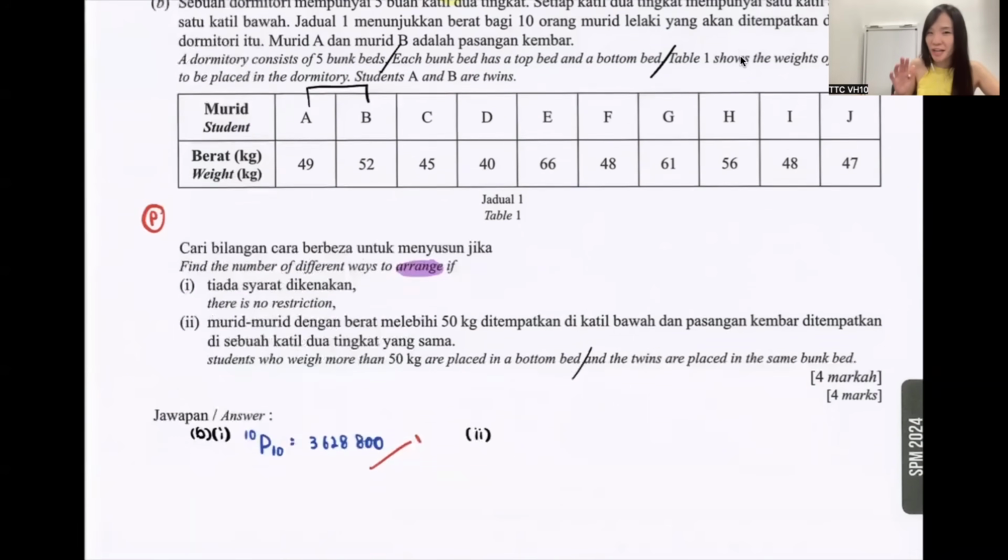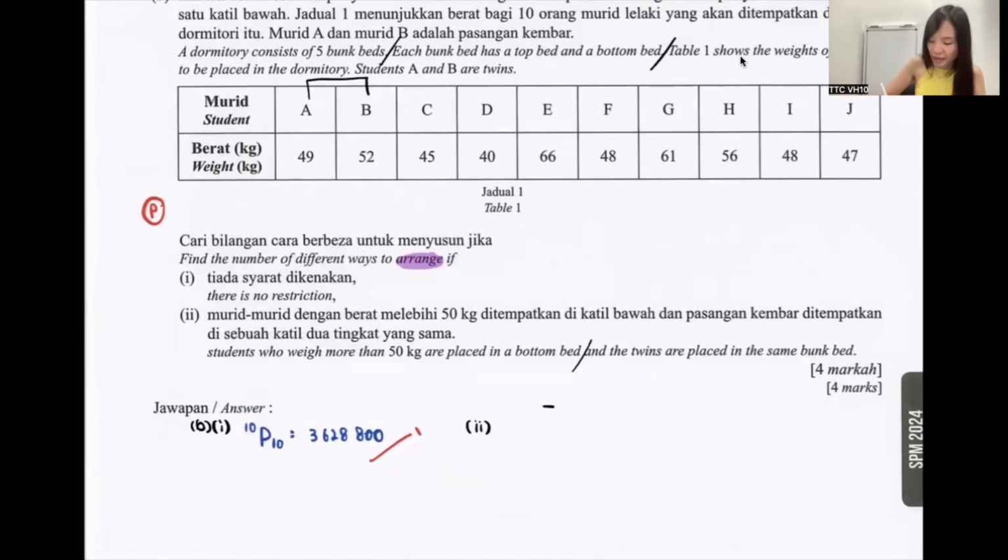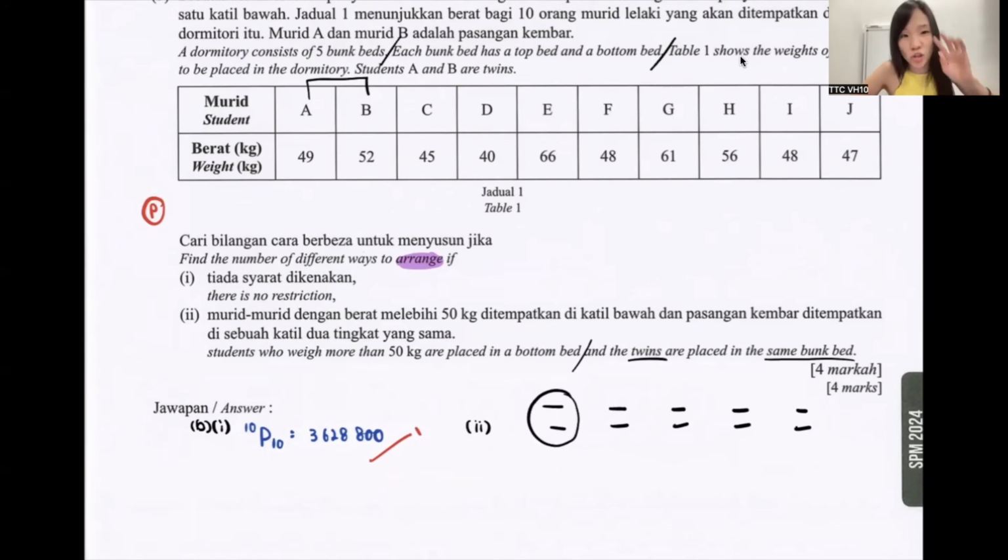Okay, maybe I draw for you guys. So bunk beds, isn't it got 5? It's like that. 1, 2, 3, 4, 5. Okay? Now, guys, they have 2 requirements. First, they say what? The twins must be placed in the same bunk bed. So the same bunk bed, let's say is this one. Let's say it's the first one, okay? So the twins must be here, you know.